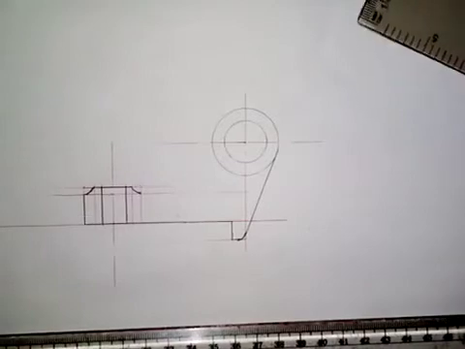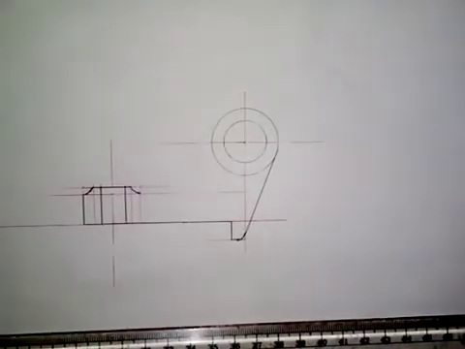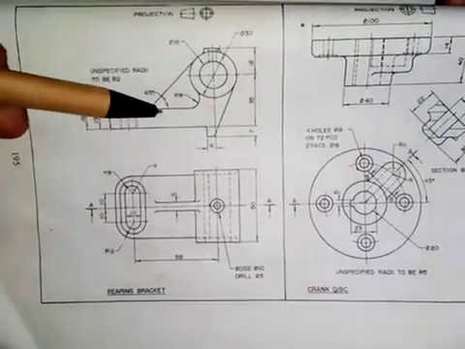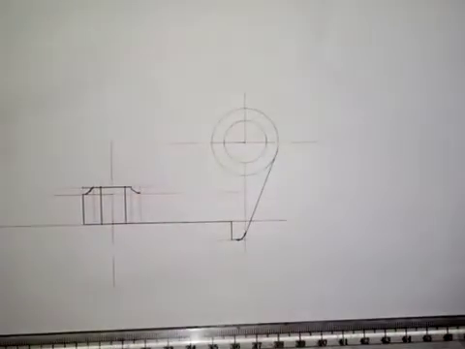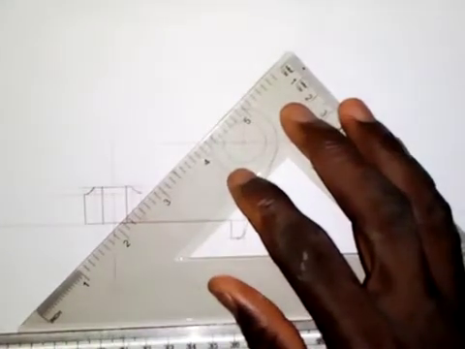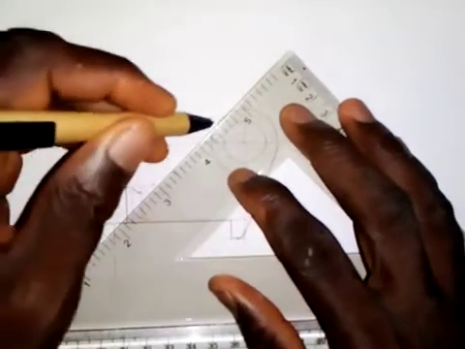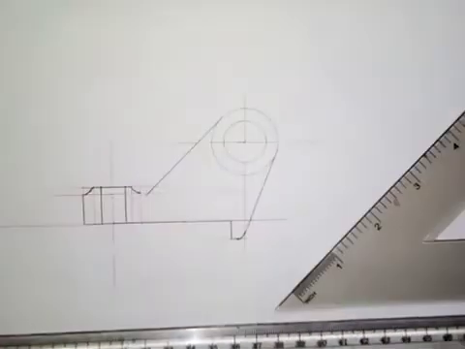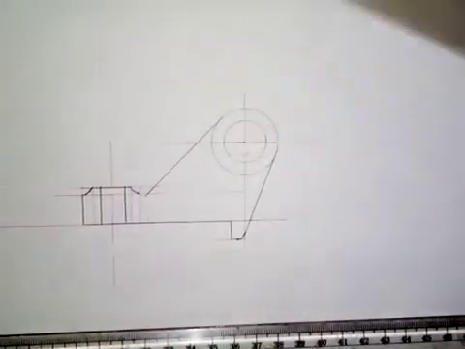So with my 45 degree set square, as I said, the web is at an angle of 45 degrees to the horizontal, as you can see here. So with my 45 degree set square, I will set it here like this. Okay, so now we produce the web. So it goes like this. All right, so that is the web.